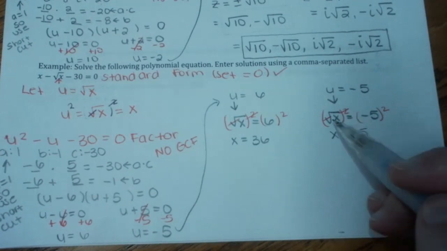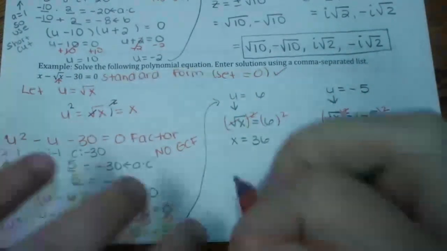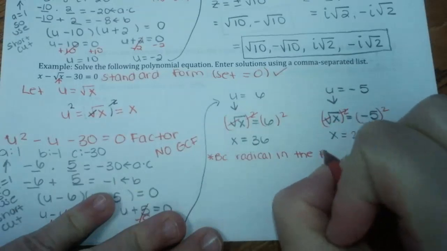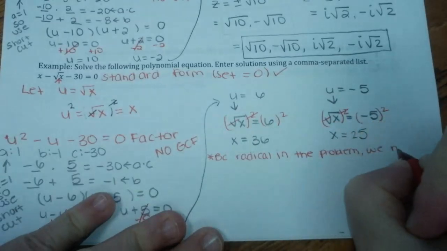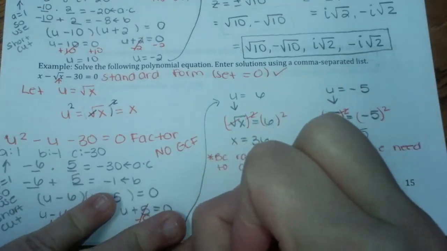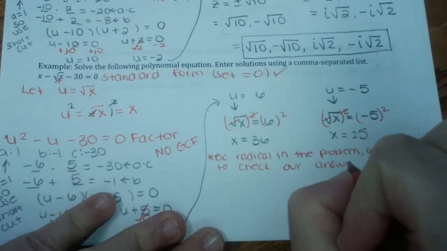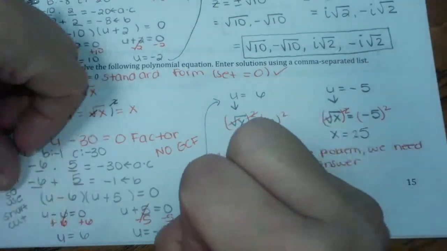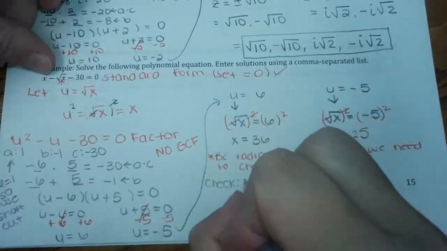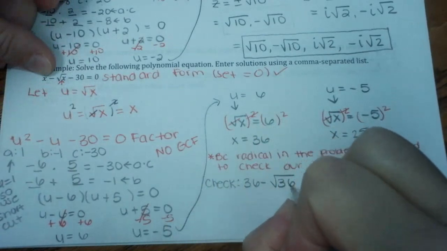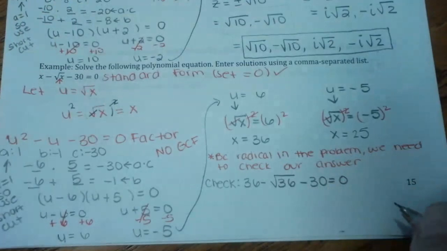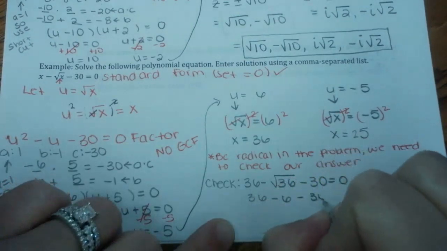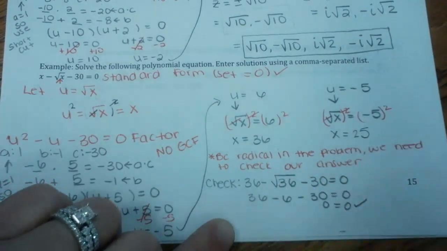Because we have a square root in the problem, we have to check our answer. So because there's a radical in the problem, we need to check our answer. So checking, just plugging in +36: 36 minus the square root of 36 minus 30 equals 0. So we have 36 minus 6 minus 30 equals 0, which gives us 0 equals 0, so that works.